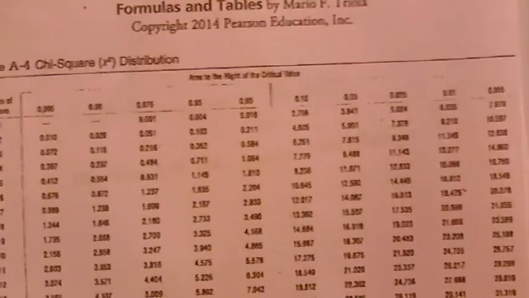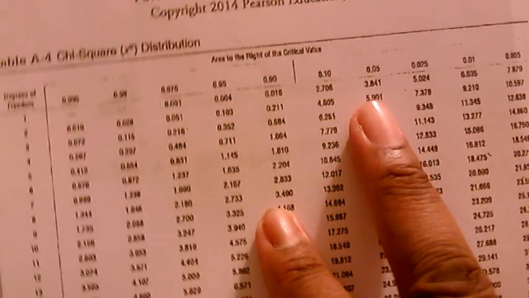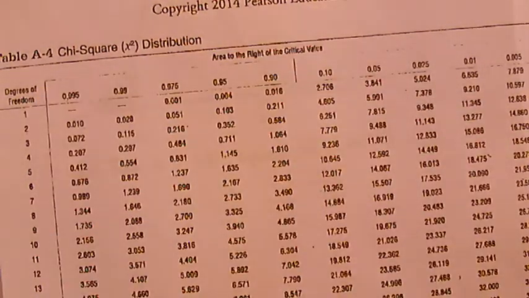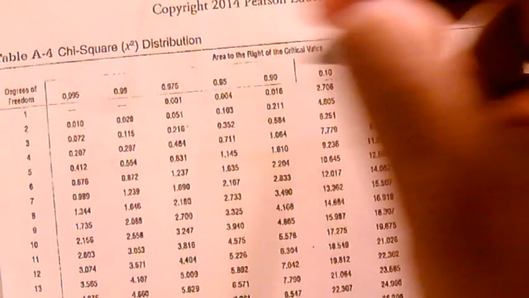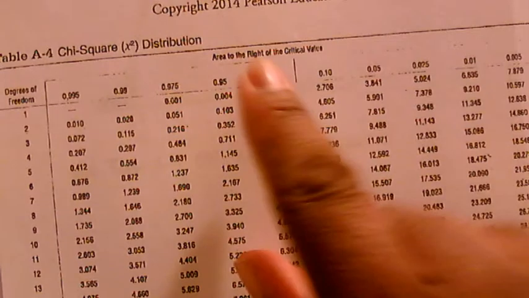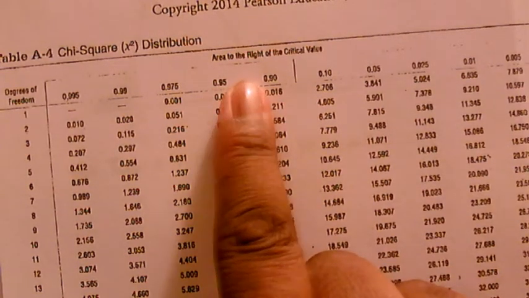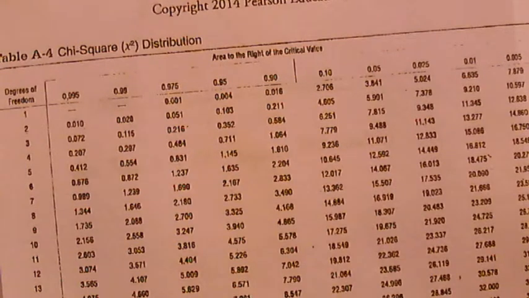Now, this is what the chi-square distribution table looks like. On the far left-hand side, you do see your degrees of freedom. And then you have decimal values at the top row. Now, those decimal values represent, and this is very important, the area to the right of the critical value. So we're dealing with the cumulative area from the right. In the other tables, like the normal distribution table, you were dealing with the cumulative area from the left.